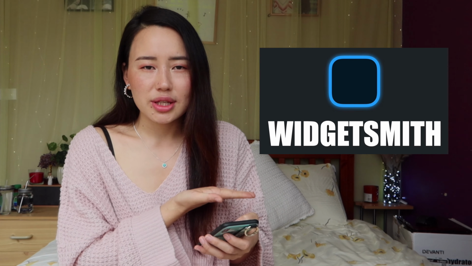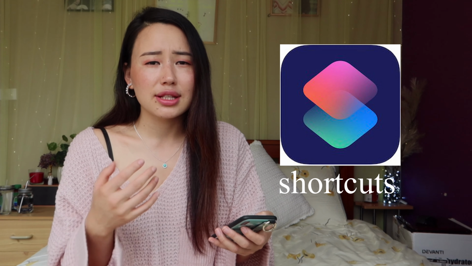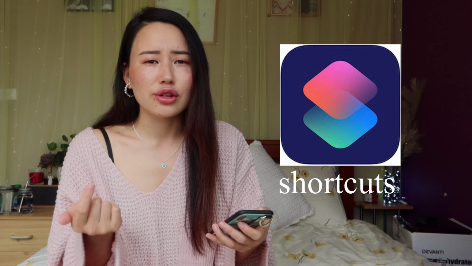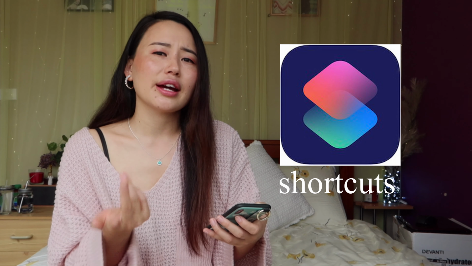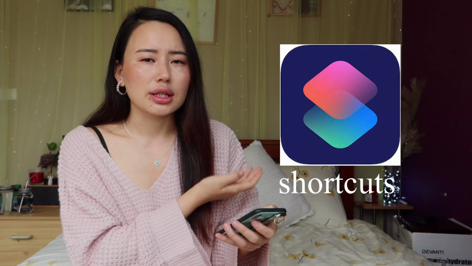Okay, so to customize your home screen you need two things. Firstly, you need Widgetsmith, this app. Go to the App Store and download this app. And secondly, you need the Shortcuts app. That should be in your phone already, but if you have deleted that one from your phone, then make sure you go and download it. This is how it looks. It's called Shortcuts, and the other one is Widgetsmith. So now let's get started.